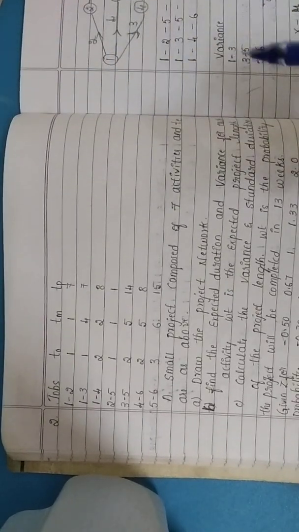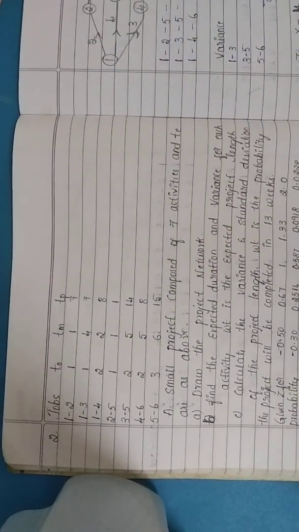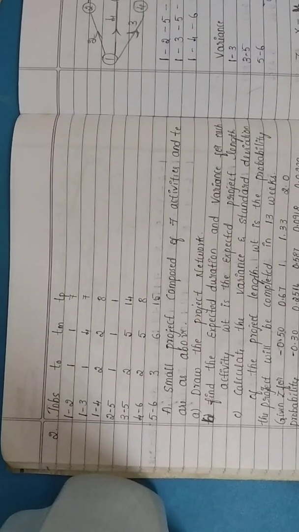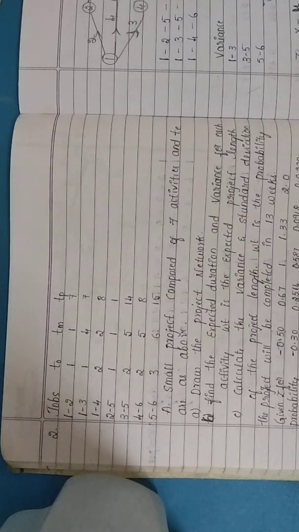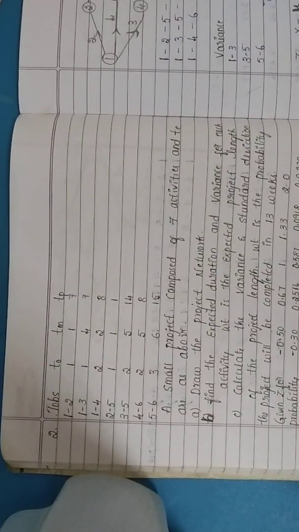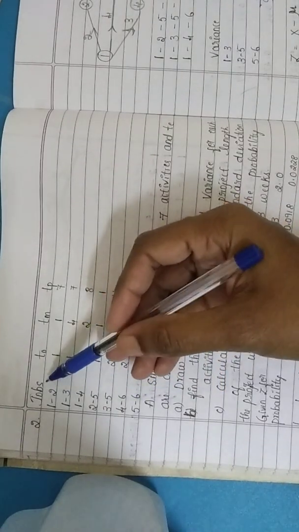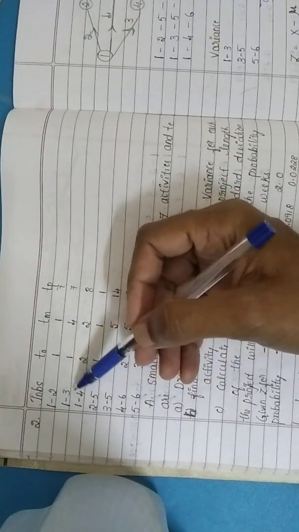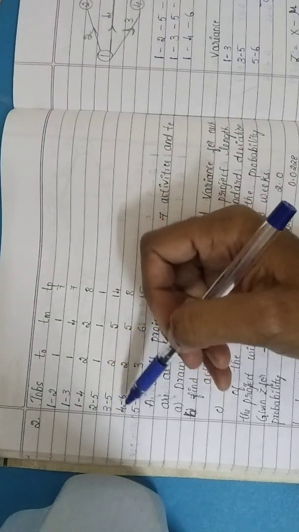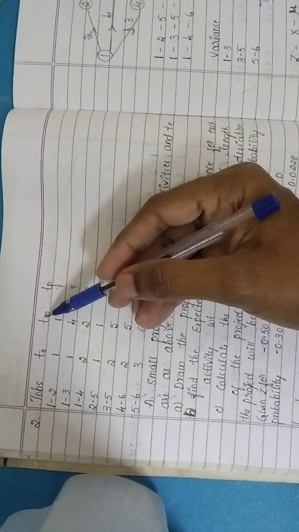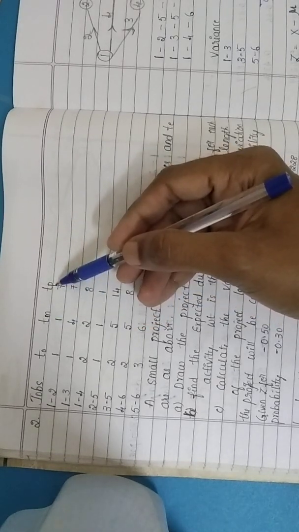One more problem on the project network and the calculation of variance and standard deviation, expected duration in a network diagram. So here you are given a problem. Jobs are given as 1 to 2, 1 to 3, 1 to 4, 2 to 5, 3 to 5, 4 to 6 and 5 to 6. Optimistic time, most likely time and pessimistic time are given. This will usually be given in the problem.